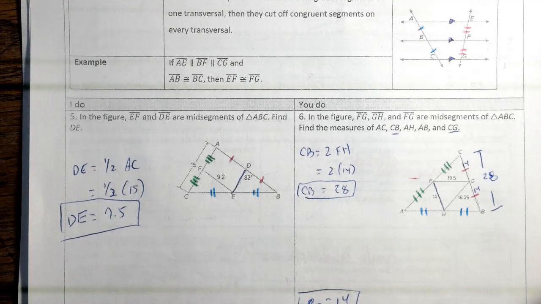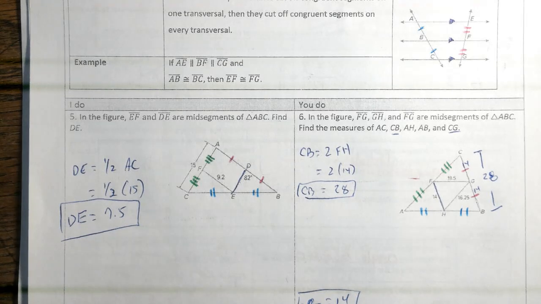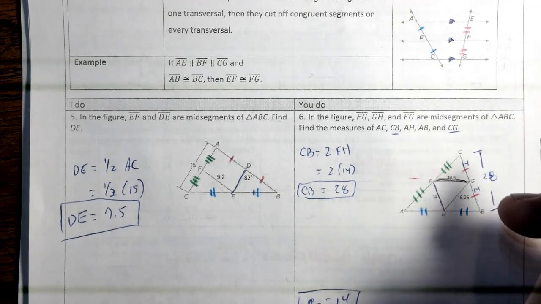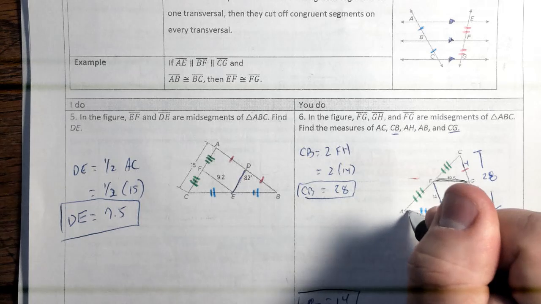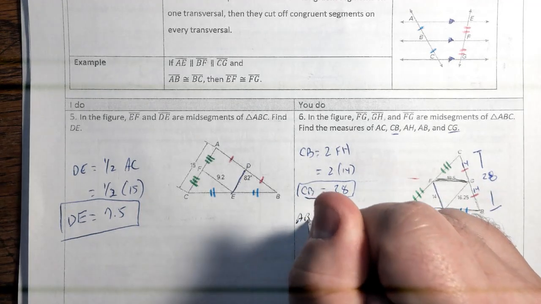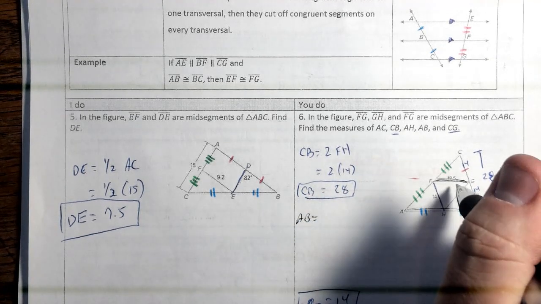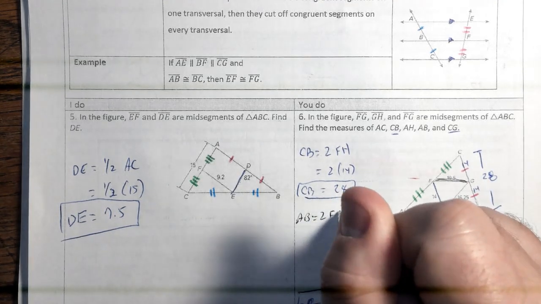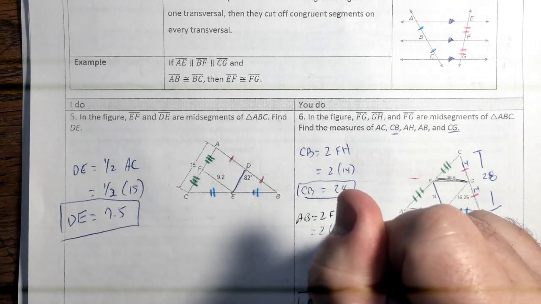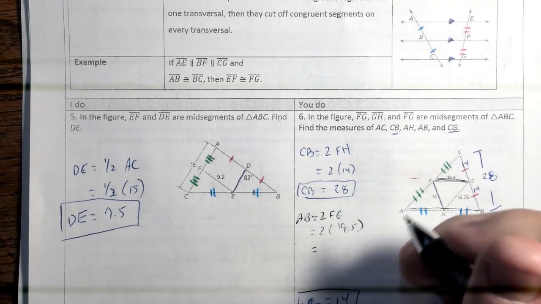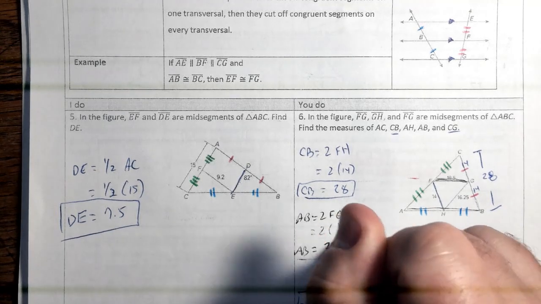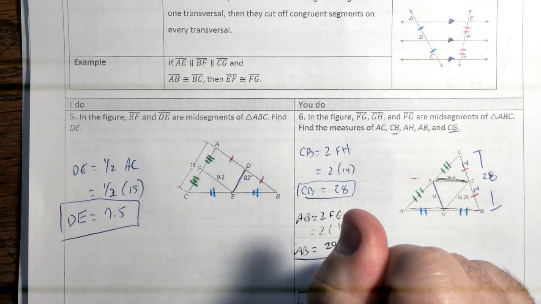Okay, so looking this way, I'm out of extra colors tonight. Let's see if this is a black pen. Maybe we can see better. So flipping this way, FH, or FG, is going to be 2 times AB. So AB is, yeah, 2 of those make this. So 2 times FG, 2 times 19.5, which is 39. So AB is 39. I'm going to go back to my other pen because this one's terrible.